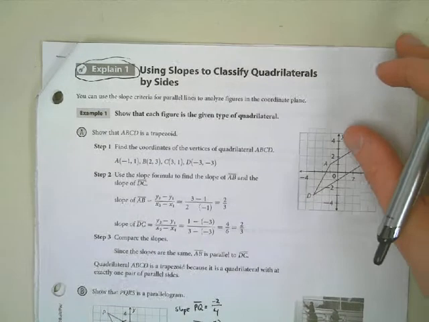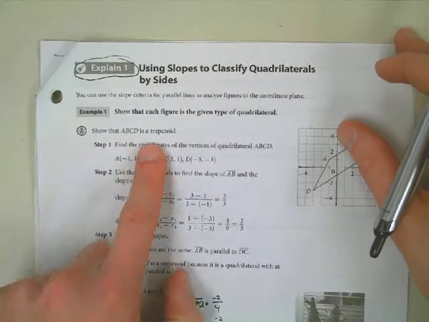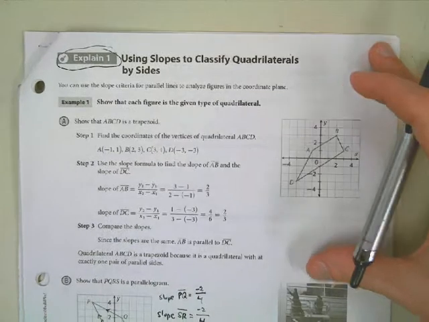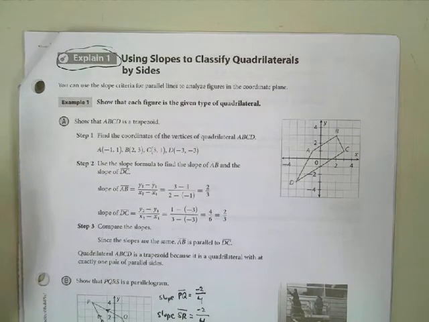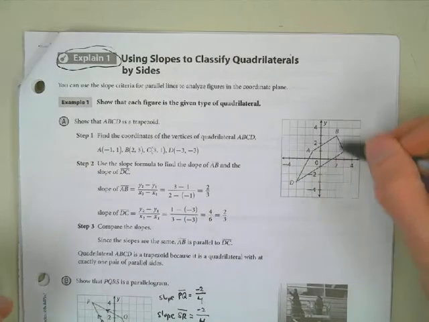All right, so now we're asked to show that ABCD is a trapezoid. All right, now what makes a trapezoid a trapezoid? It's a quadrilateral with what? One equal side. A right angle. So it could have a right angle in it. It doesn't have to have a right angle in it. One equal side is, they all have one equal side, right?